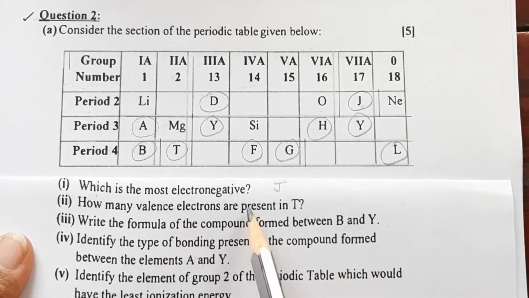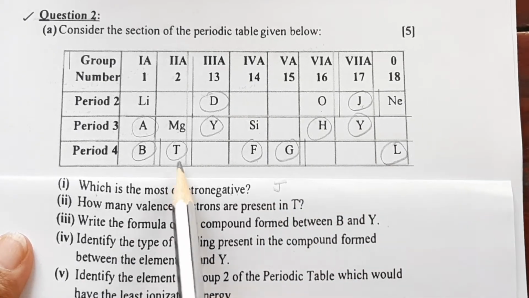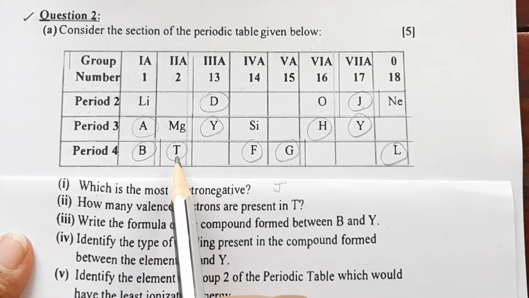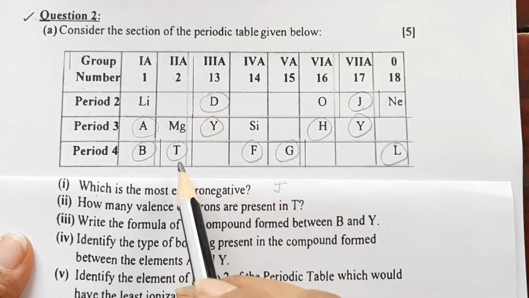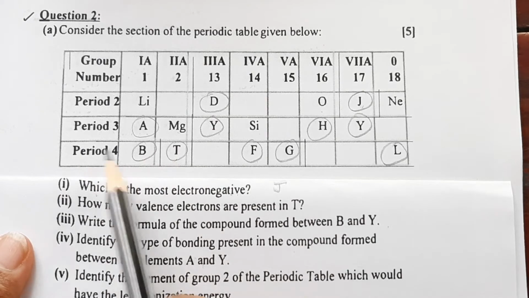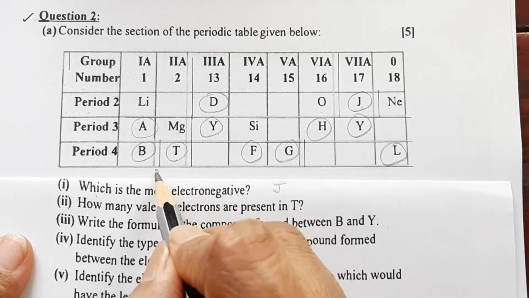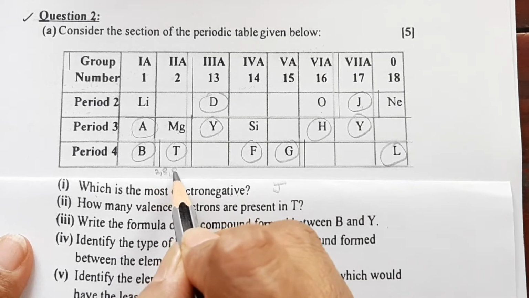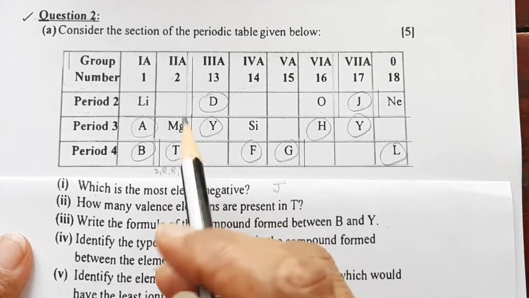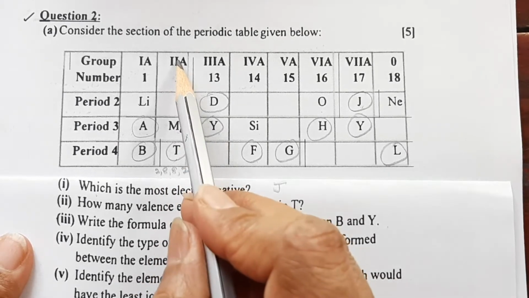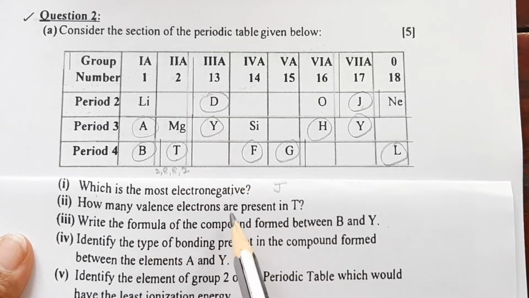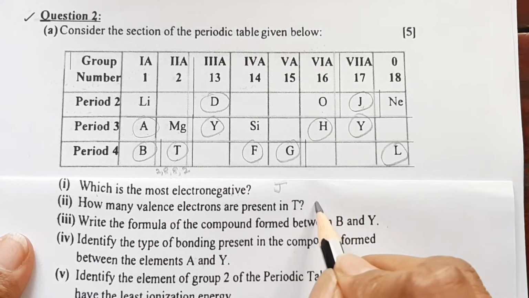How many valence electrons are present in T? Where is T here? Now T is in group 2A and it is period 4. Period 4 means it is having 4 shells. So it will be 2, 8, 8 and 2. Why 2? Because it is in group 2A. So how many valence electrons are present? 2 electrons.